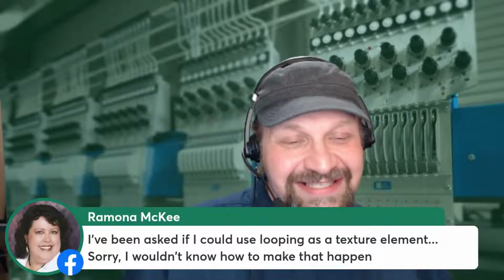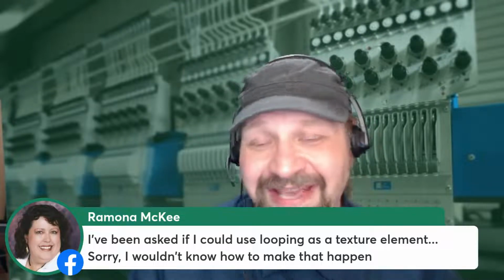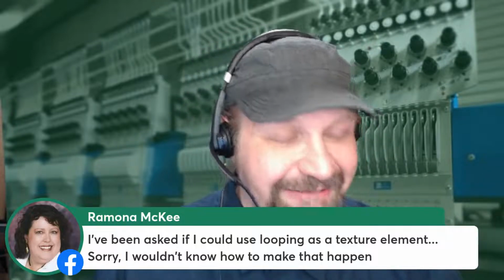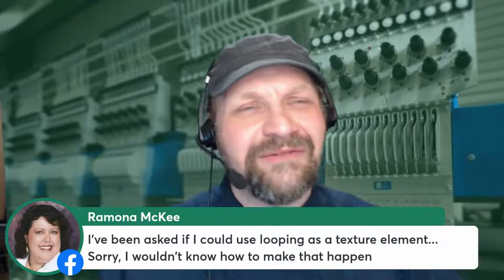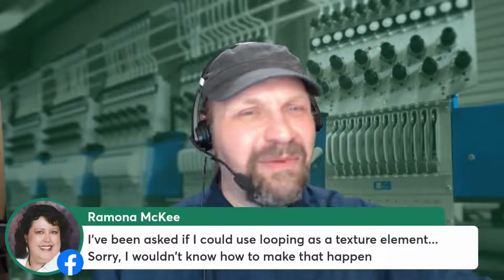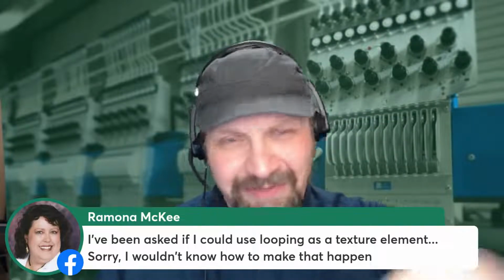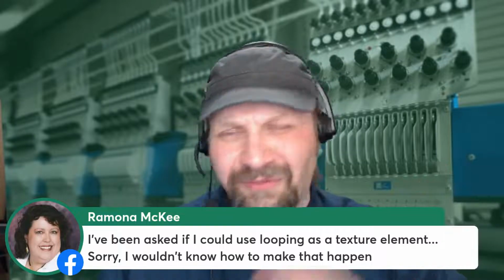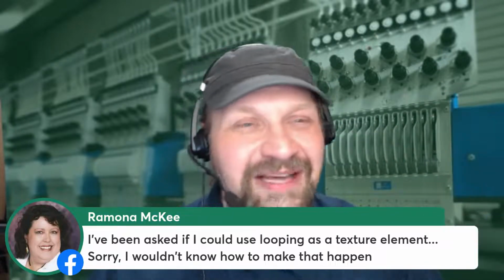Ramona says, I've been asked if I can use looping as a texture element. Sorry, but I wouldn't know how to make that happen. Yeah, not on purpose. People have sold entire systems. It makes me think of, I believe, Floriani had that Fuari system they were selling for a while, where essentially they had a cut pile. They had a water soluble material that they were stitching through, and it made big loops. And then they would cut the tops off and take out the foam material in the middle. And they ended up with this cut pile loopy stuff going on.